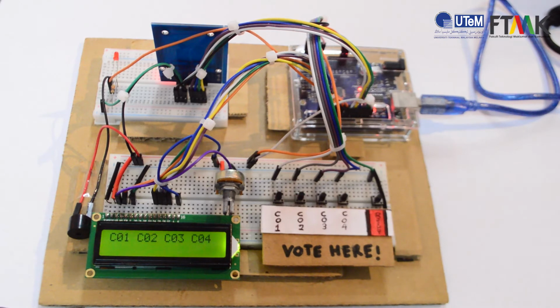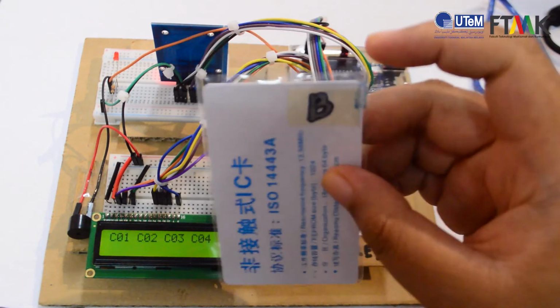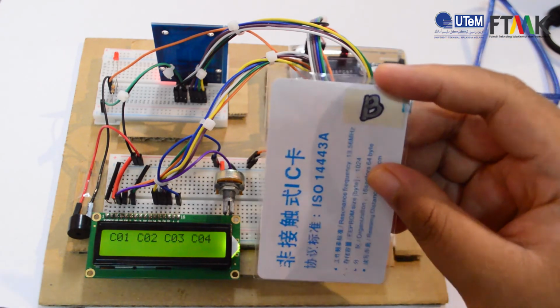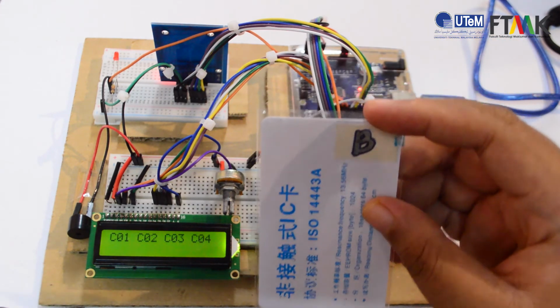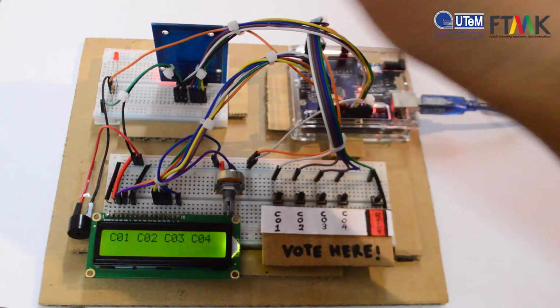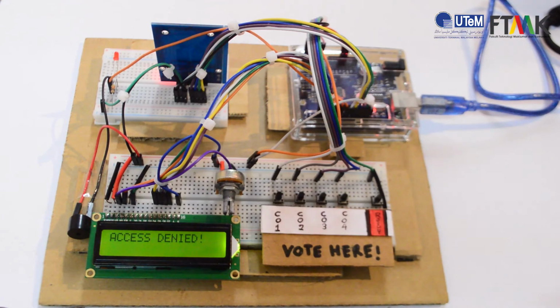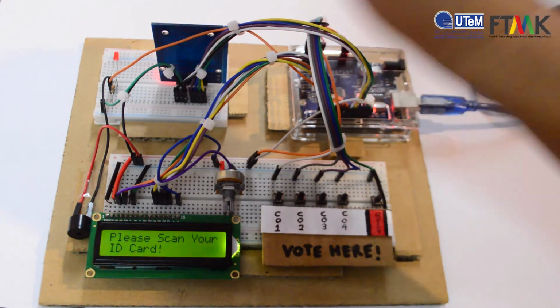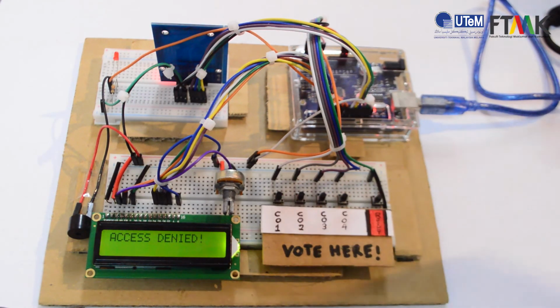Okay, this is card B. Card B is not registered. It doesn't exist in the system. So when we scan, the access will be denied.